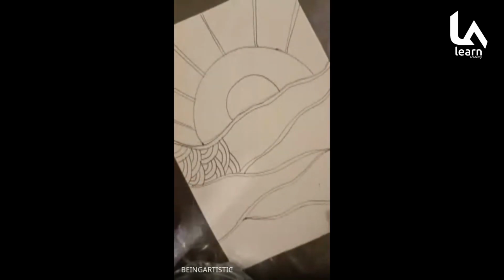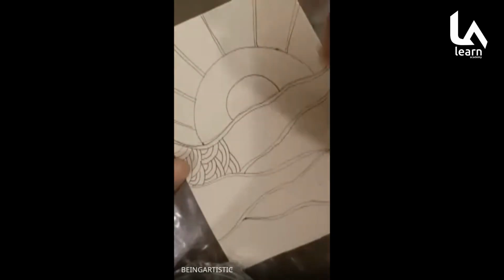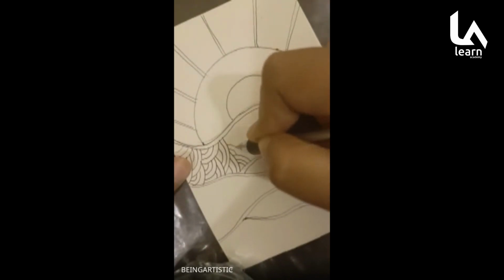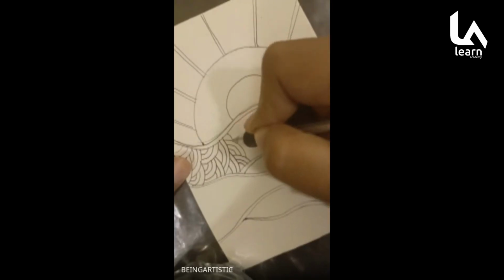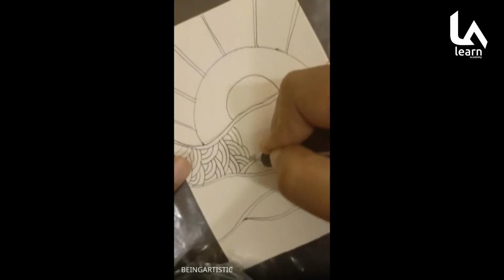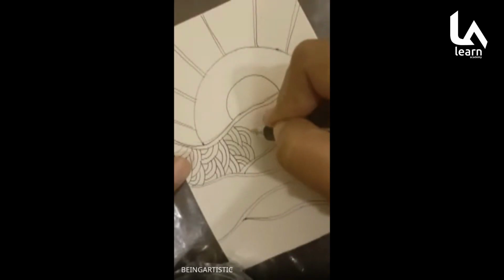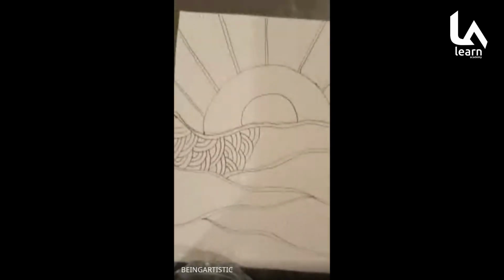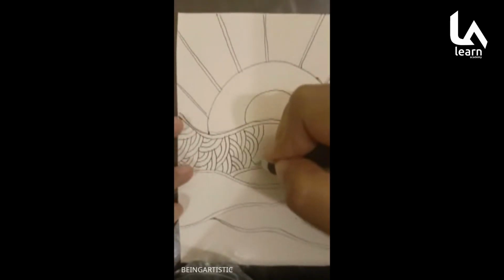So we're just going to complete the entire part over here doing this. Asha, I'm only doing 3 circles. If you want, you can do 4 as well. That's totally up to you. But if you have chosen to do 3, continue with 3.